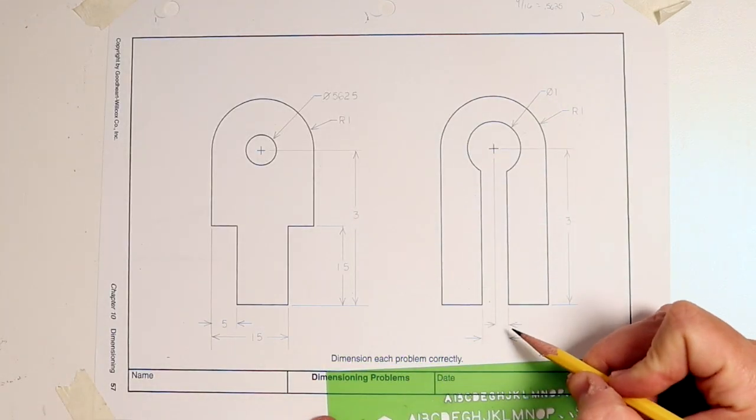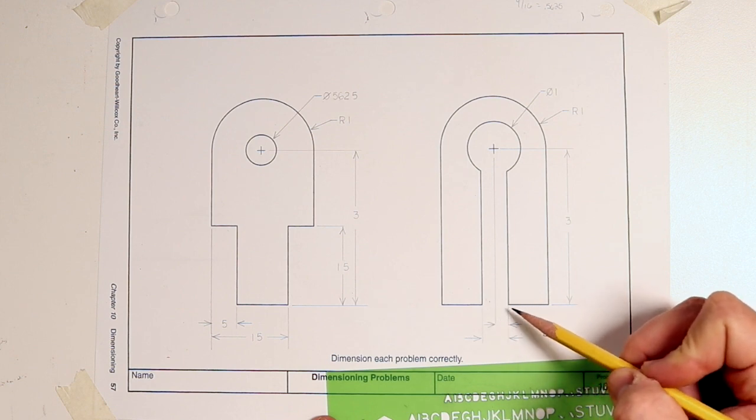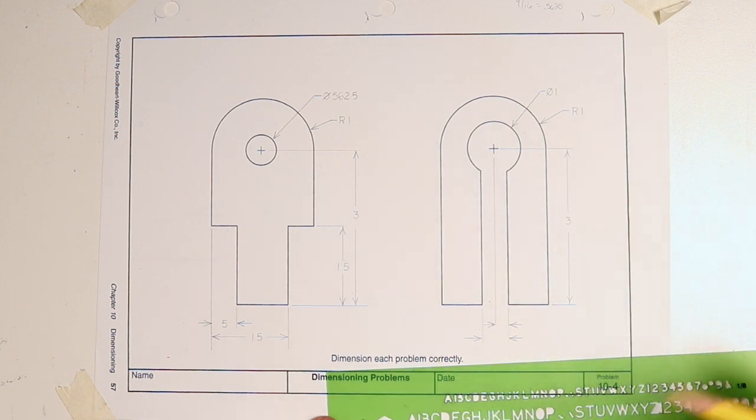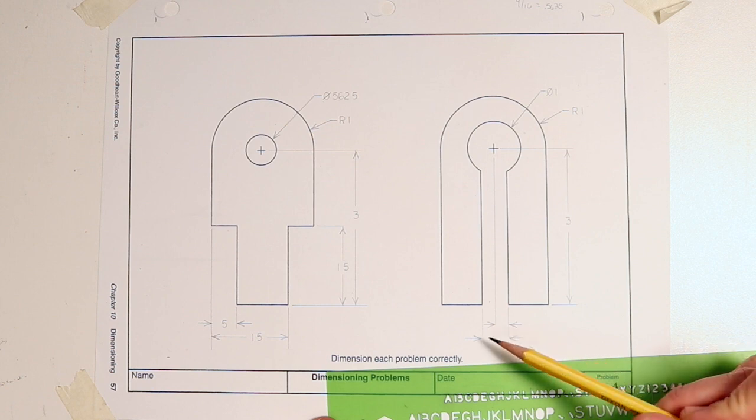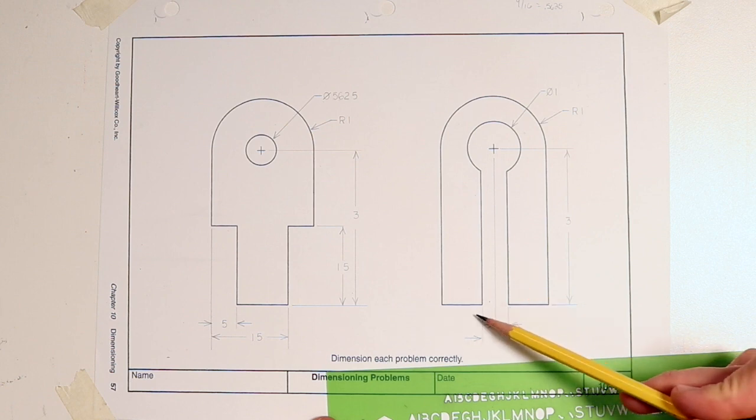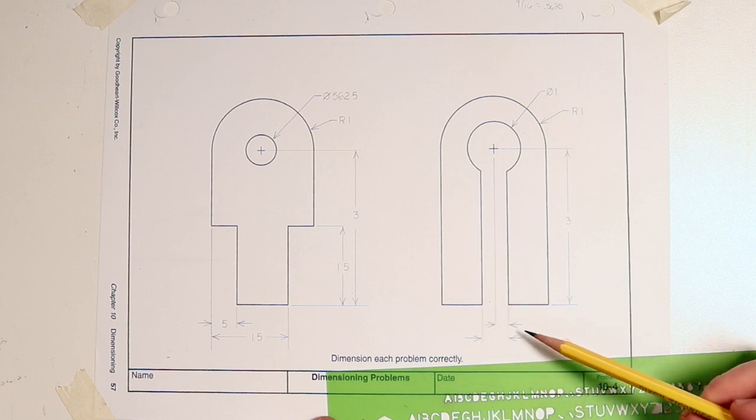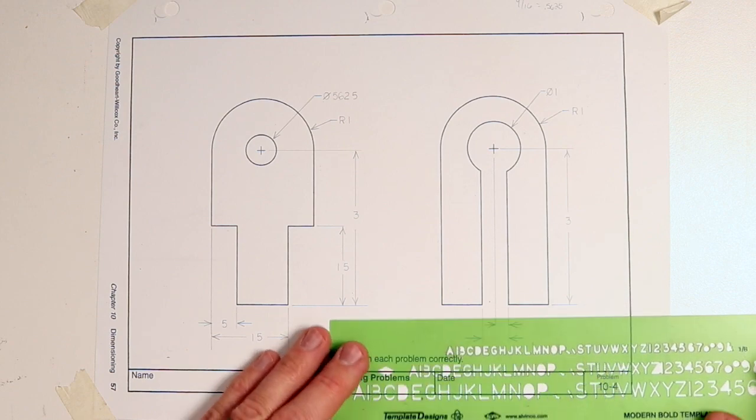For this one, just because it looks symmetrical doesn't mean you can just have the viewer or the reader assume it. So I'm going to have to notate that it's symmetrical or give both dimensions from the center line. I'm just going to give both dimensions in this case. I'll say 0.25 and this is 0.5 overall.